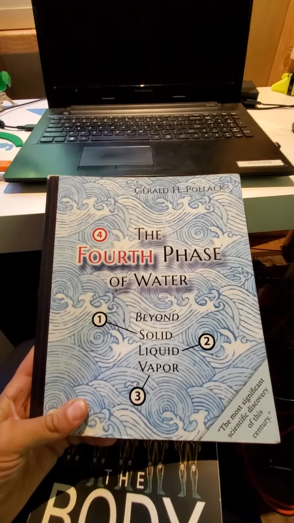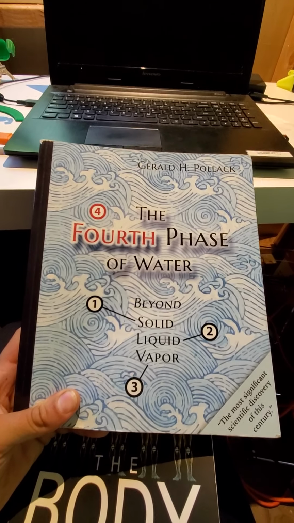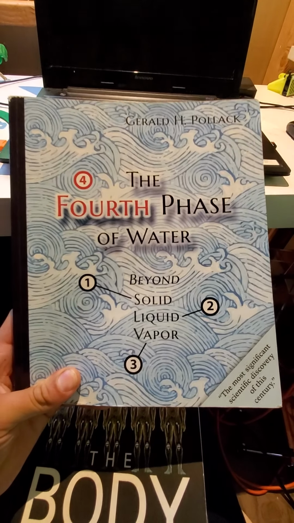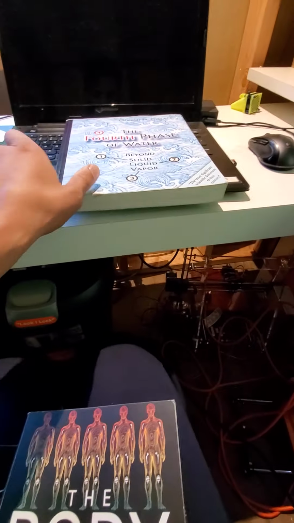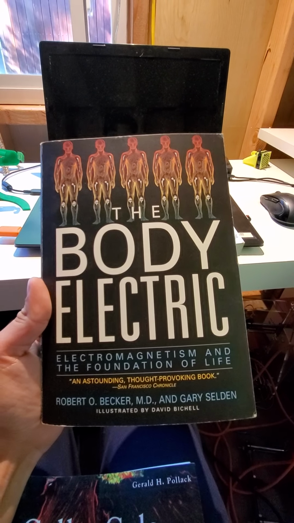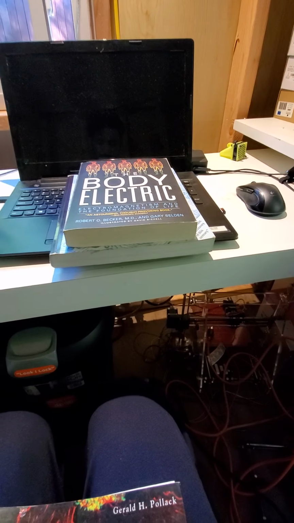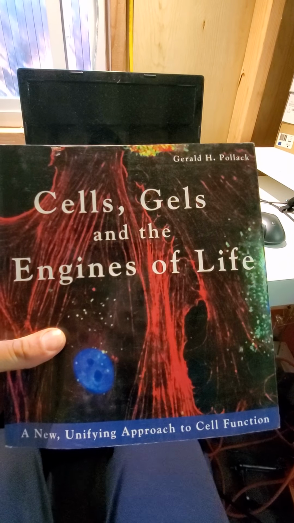So I just wanted to share this with you real quick. And there would be 3 books I would very highly recommend to understand the subject matter. One would be The Fourth Phase of Water. Another would be The Body Electric. Another would be Cells, Gels, and the Engines of Life.